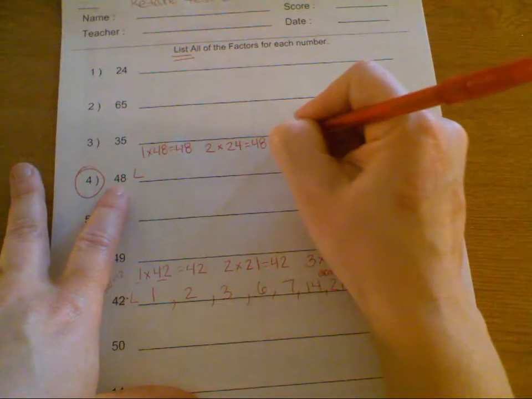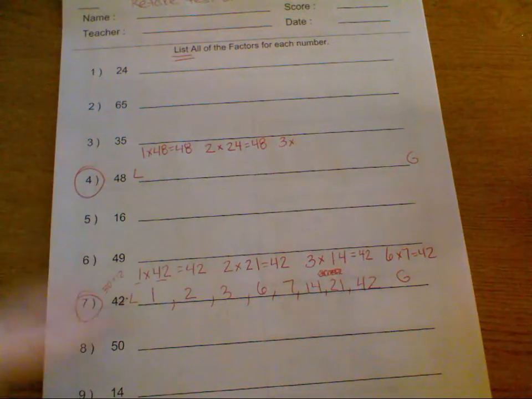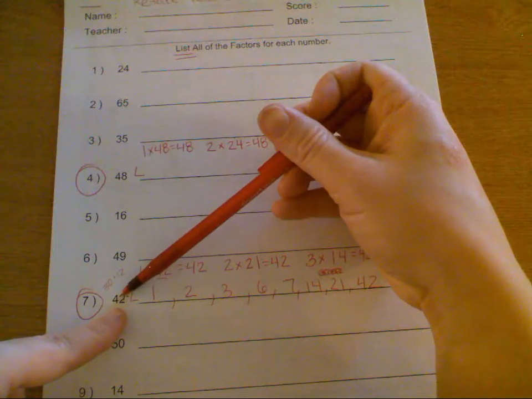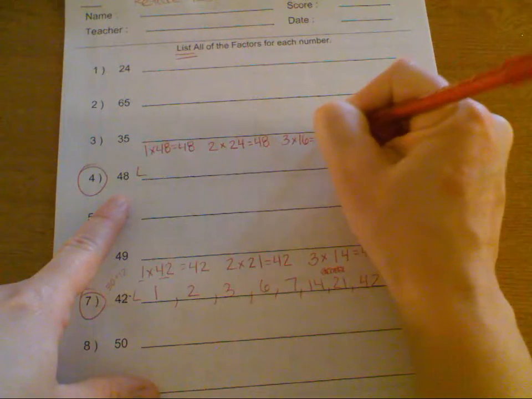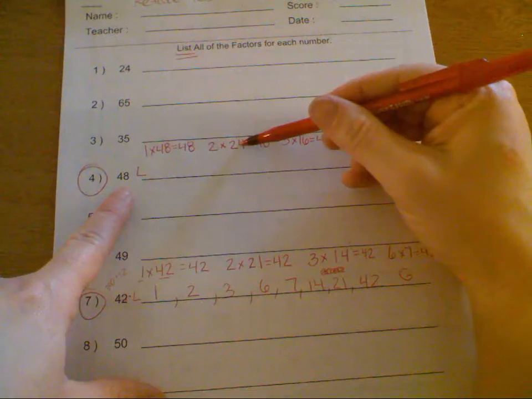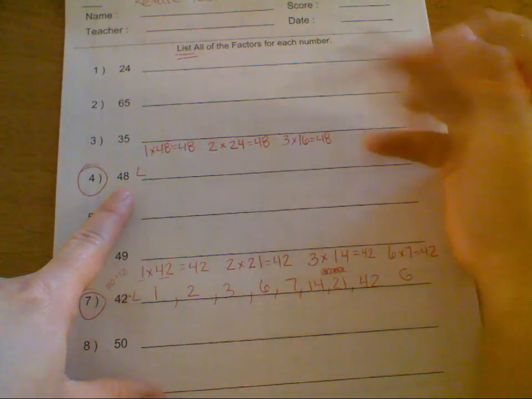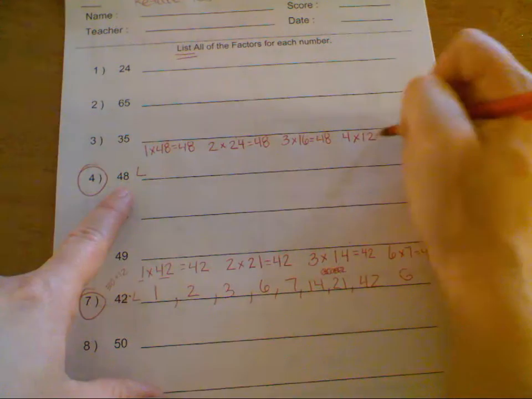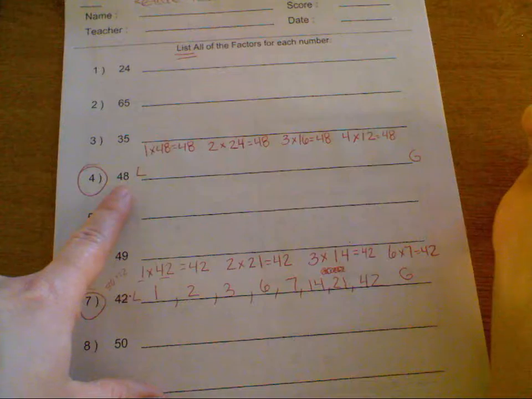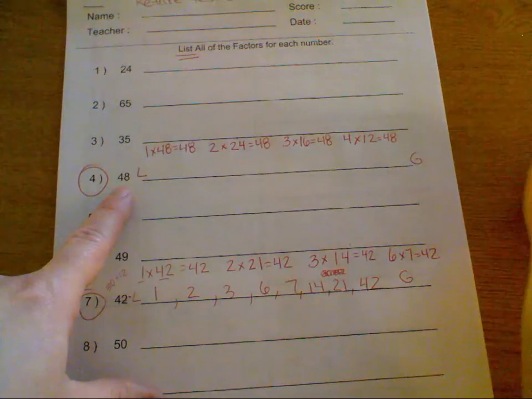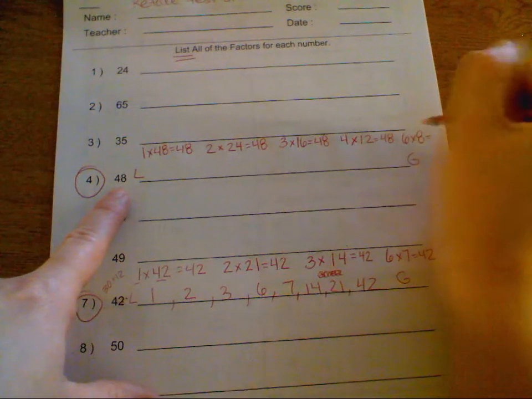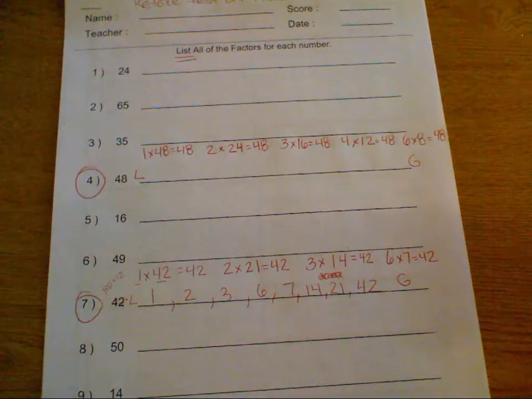Will 3 work? Now 3 does work since 42 worked. If I add 3 to 42, I'd get 45. If I add 3 again, I'd get 48. So that is 3 times 16 is 48. Will 4 work? Well, 2 times 24 equaled 48. 24 is an even number, so 4 will work. 4 times 12, which is half of that 24, will be 48. Will 5 work? Nope. 5 will not work. It doesn't end in a 5 or a 0. Will 6 work? Yes. 6 times 8 equals 48. And that's going to be it because 7 won't work.